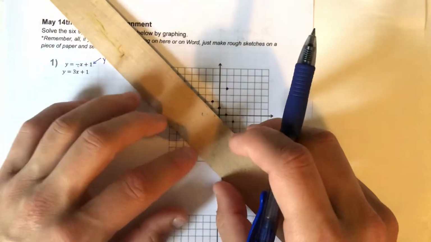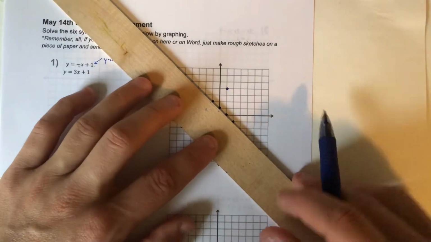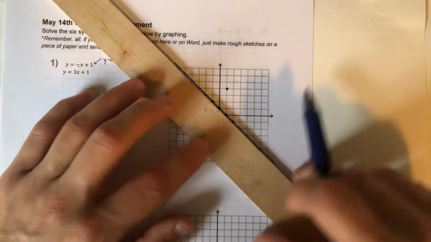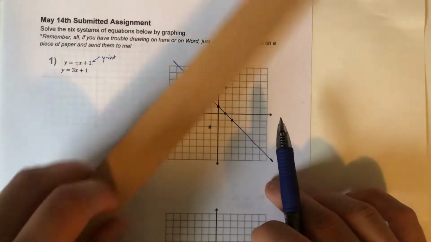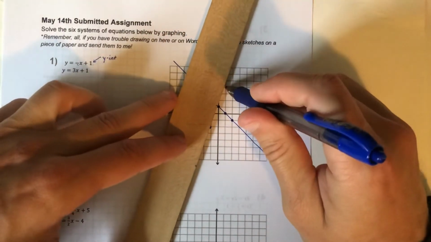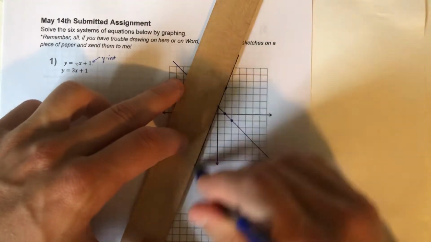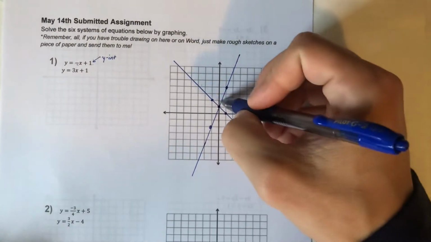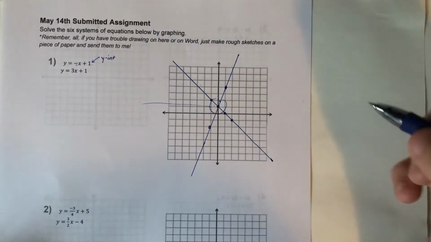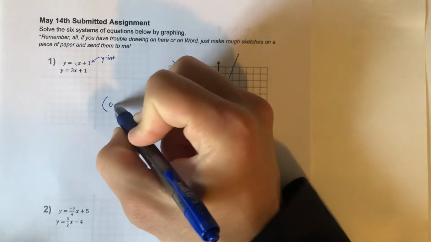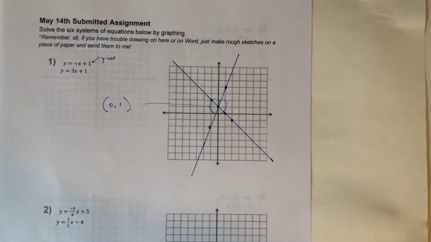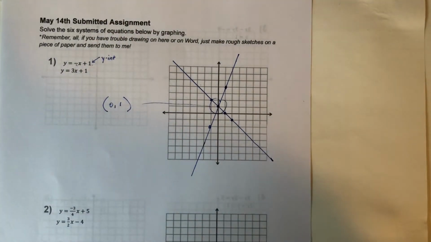So go ahead, and you might not have a ruler. Do whatever you can to do your best at making straight lines. And when you do, you would see that that's my intersection point. And you should always write what that is. So that's the point (0, 1). It doesn't go anywhere left and right, and it only goes up 1 value.